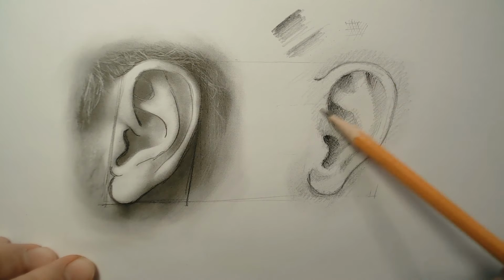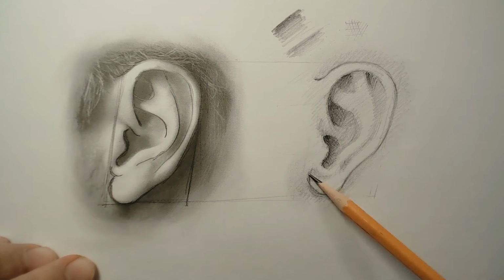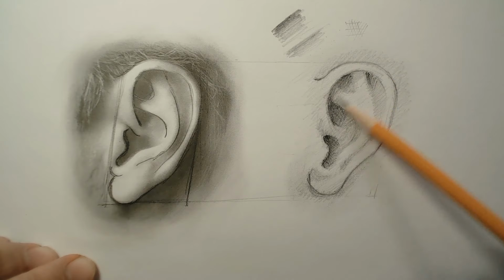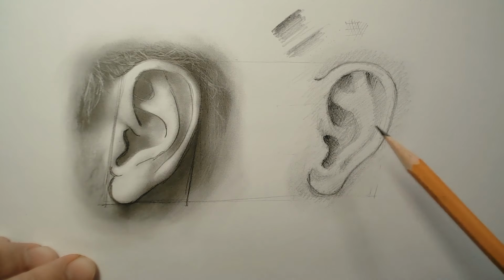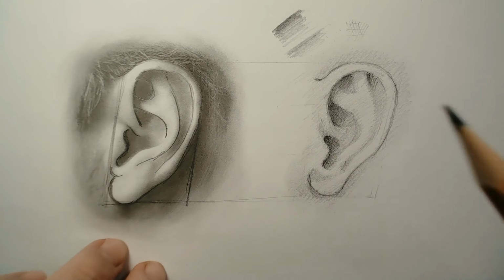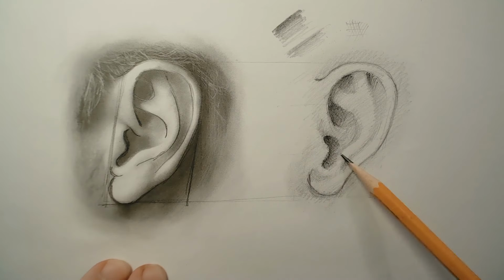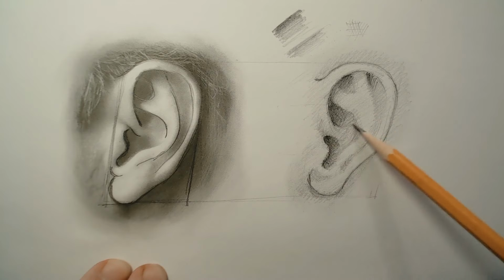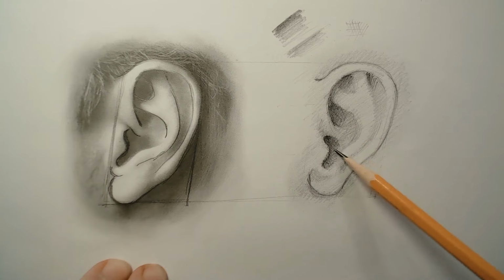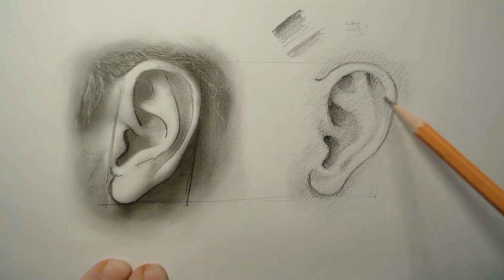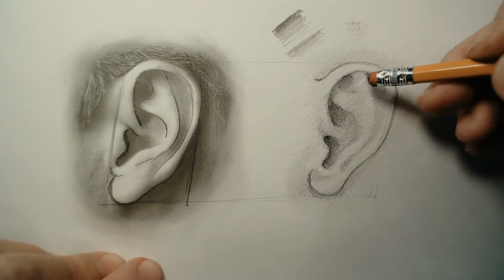You go a little more over the ear, making it a little darker, uniformly. Because I already have the lines and the shading which I did before, whenever I go on top, I just reinforce what is already there. And then if you want, you can start to put a little bit of highlights.